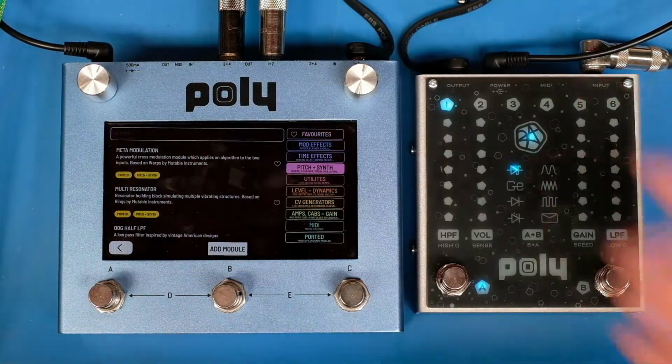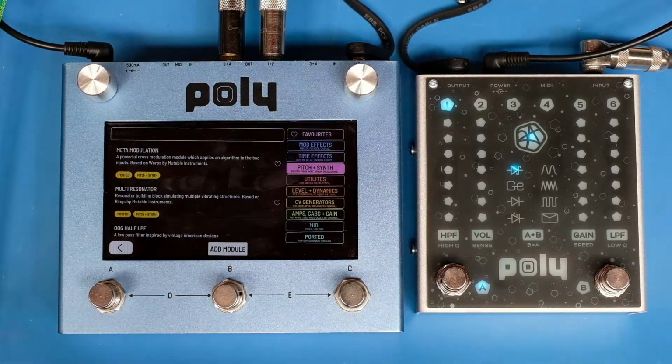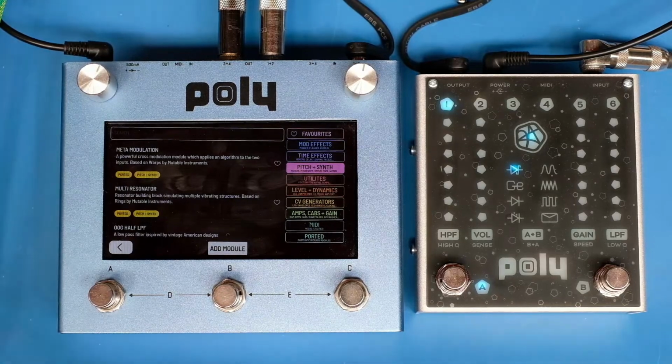Like things like resonators. If it's a physical model, it makes more sense that they control the envelope in... sorry. And for people who are less into synthy stuff, envelopes are things that control the volume over time.